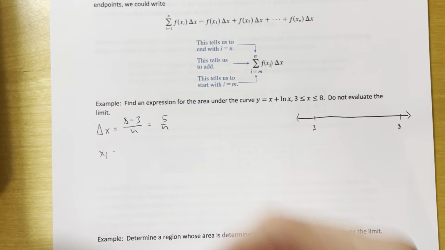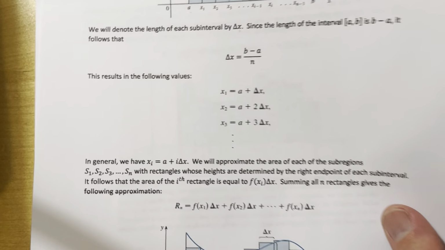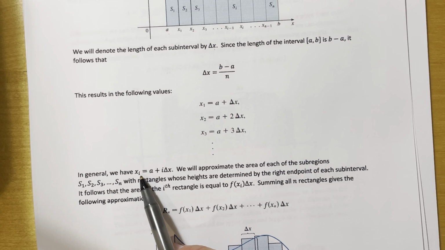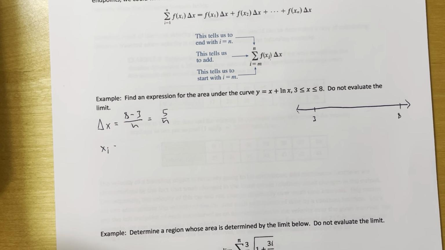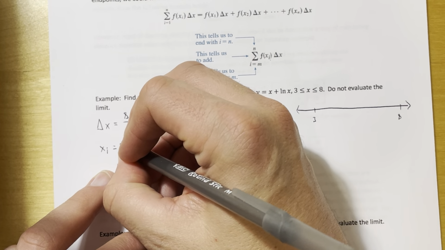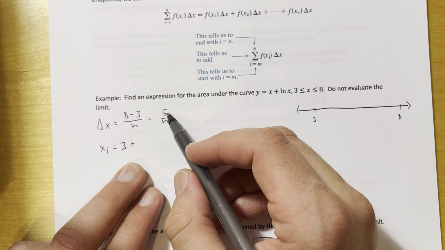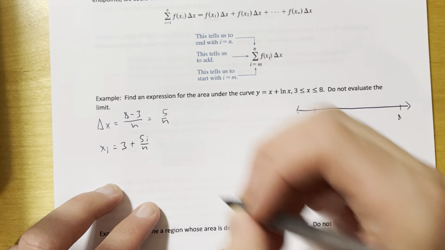And actually, let's do the general one. What does xi look like? Coming back to this page here, we showed that we can come up with x1, x2, x3, or in general terms, xi, in terms of the left endpoint of the interval that we're finding our area over, plus i times delta x. So what is the left endpoint of our interval? It's 3. That would equal 3 plus i times delta x. Well, if this is delta x, then multiplying that by i would give me 5i over n.